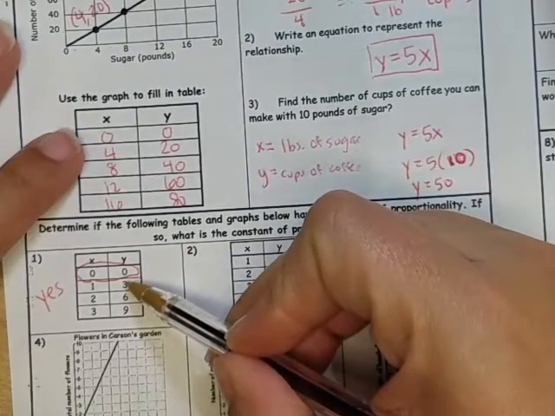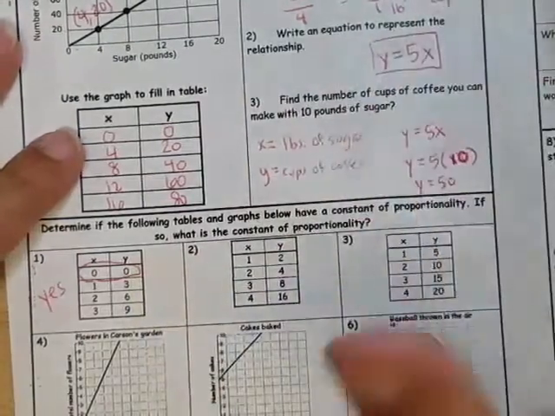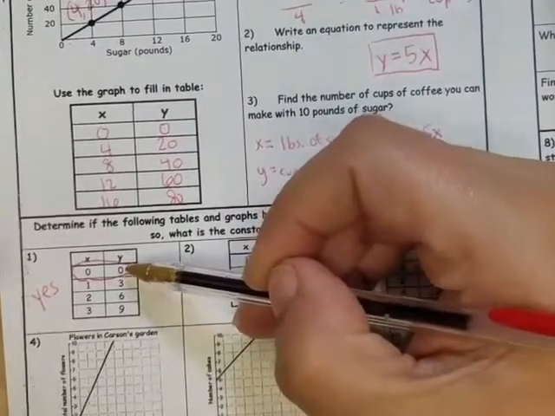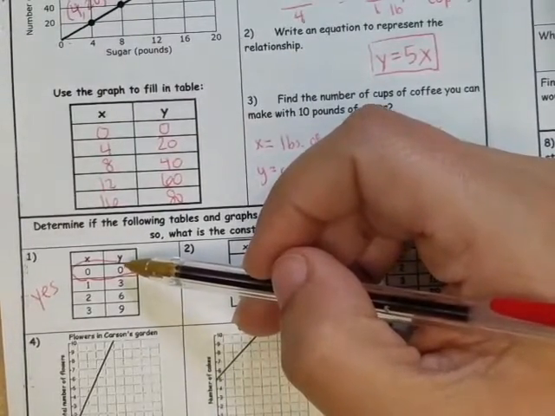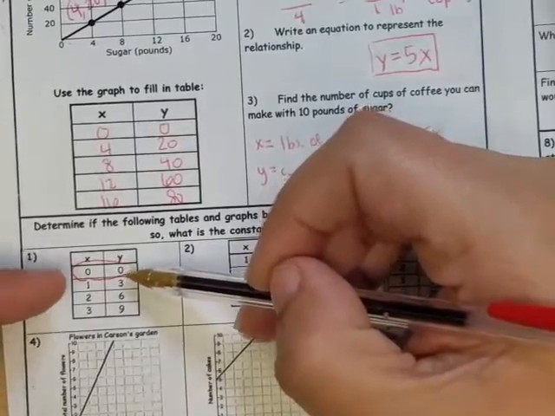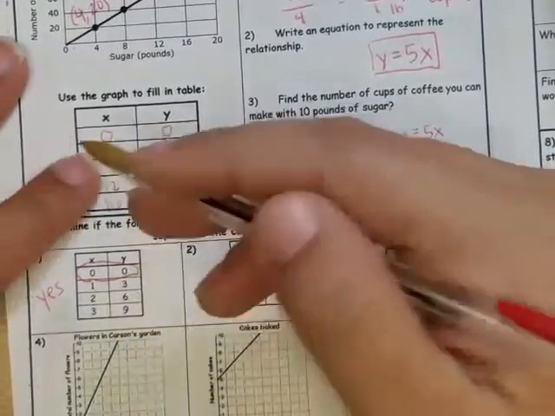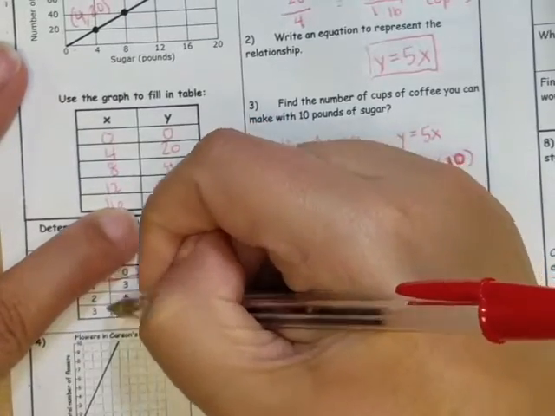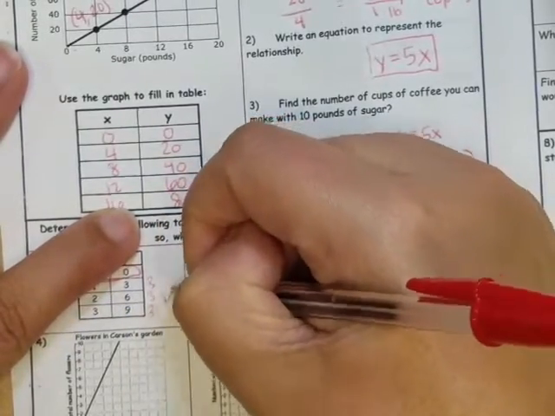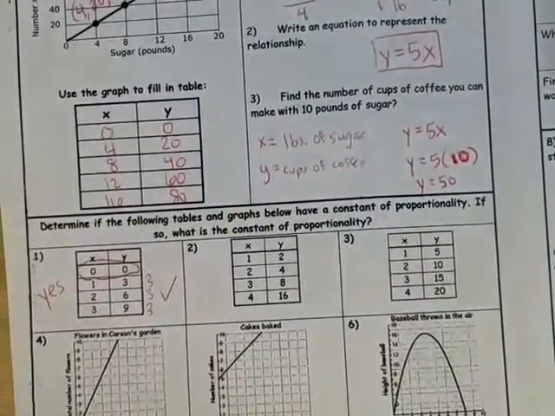Well, we can't actually, sorry. Just because it goes through the origin doesn't necessarily mean yes, because it could go through the origin and then draw a different picture. But we can say yes for now, and then we're going to check the others. So 3 divided by 1 is 3. 6 divided by 2 is 3. 9 divided by 3 is 3. And because it's the same every time, now we can say yes.